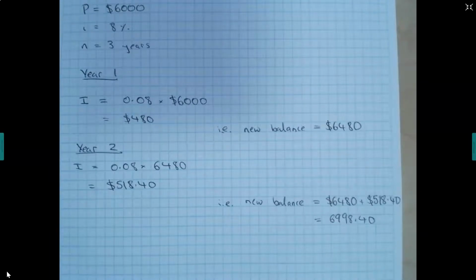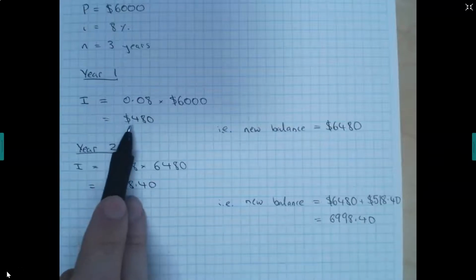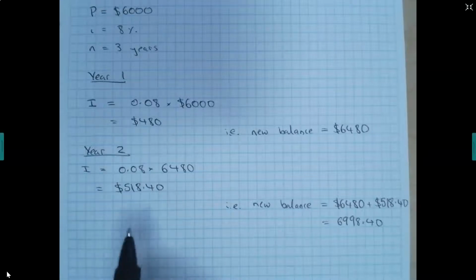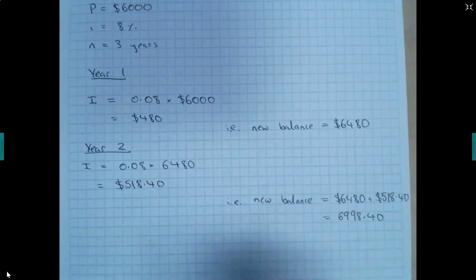So then in the third year, the account is going to do 8% of that number. Now notice in the first year, the interest accrued was $480. The interest in the second year, is it more or less than that? More. So this is why compounding becomes useful in investment, because if you continue to create interest on a larger amount, it actually starts to grow exponentially. So now, our third year.